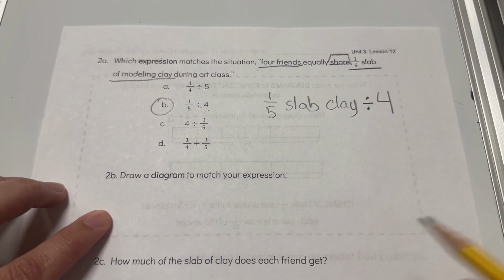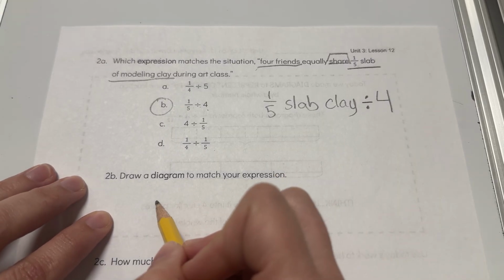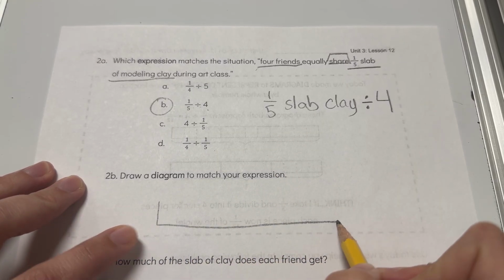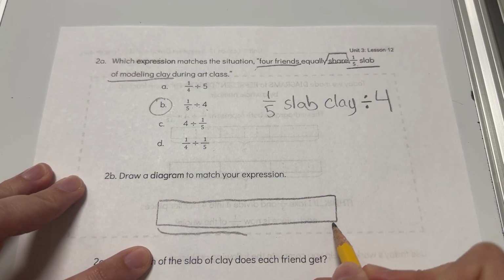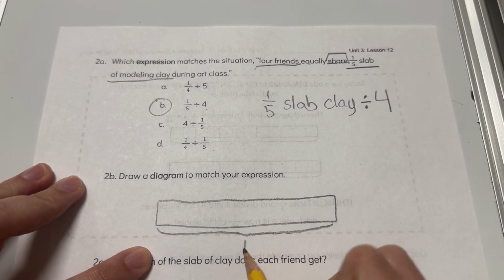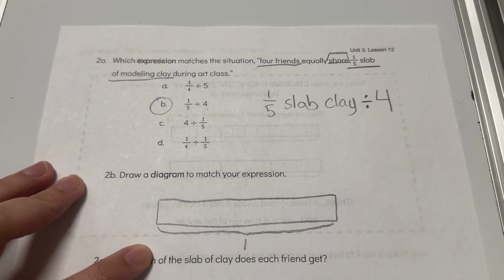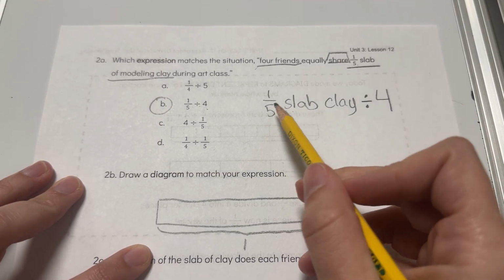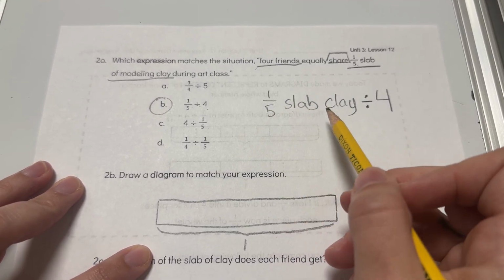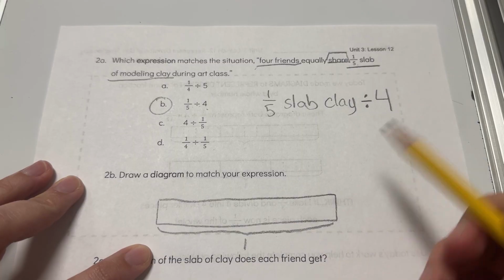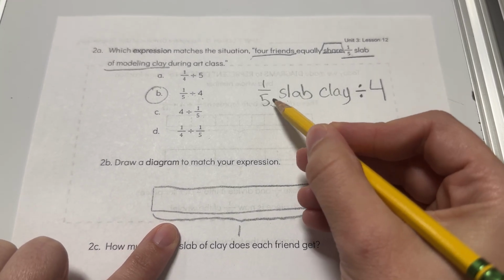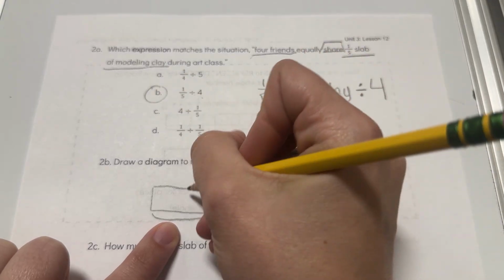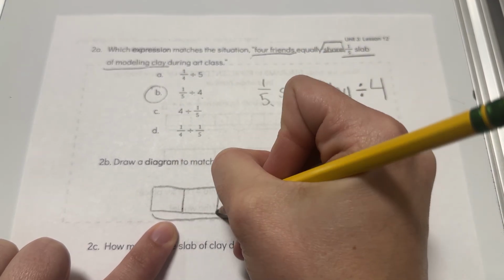B asked me to draw a diagram to match. So I'm going to go ahead and draw out my tape diagram. I'm going to label this entire tape diagram as being one whole. And then I'm going to start with the thing being split up, the 1/5 slab of clay, which means I need to split my 1 whole into 5 pieces, so I have a piece the size of 1/5.